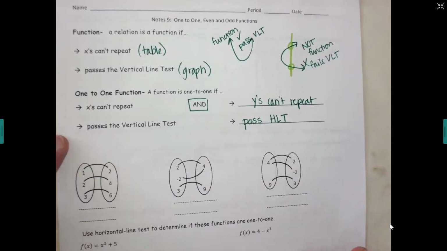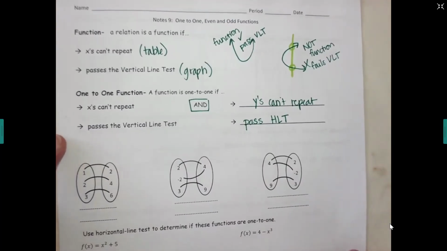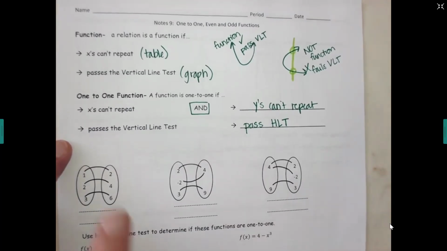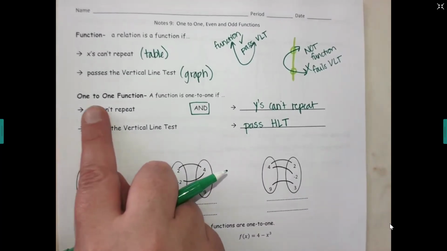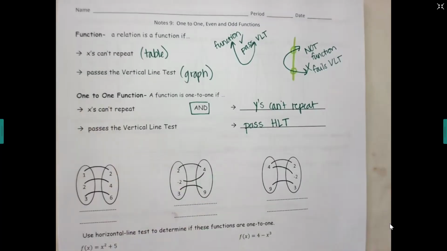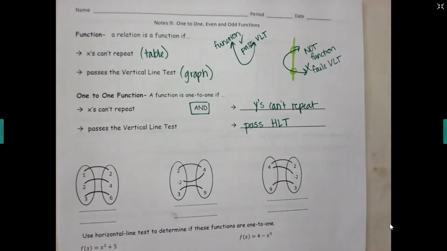Now, if your function is one-to-one, you might be wondering why that's even a thing. It's because for one-to-one functions, both the original and the inverse are functions. So if the y's don't repeat, then when you switch the x and y's like we did last class, the function's still good. Or if it passes the horizontal line test, then when you flip it, you know it's going to pass the vertical line test. So for one-to-one, both of these have to be true. There are a couple ways that you should be able to do this.